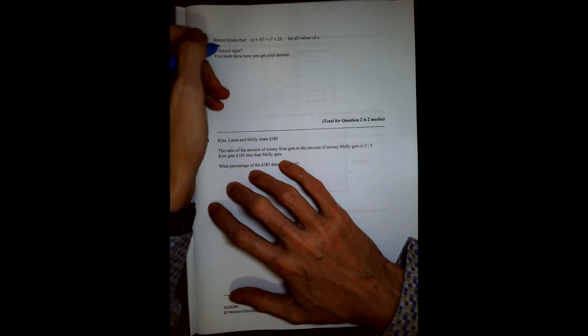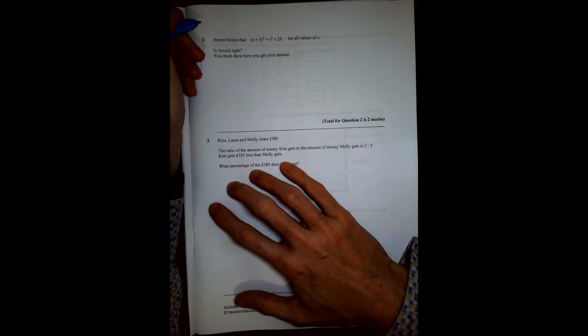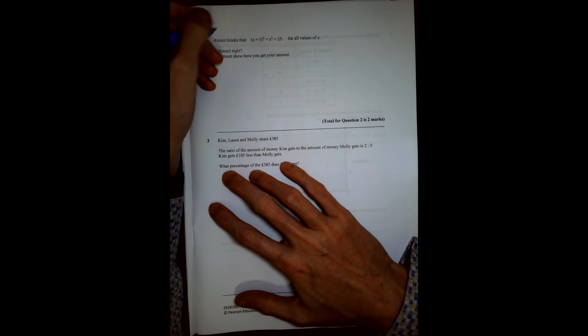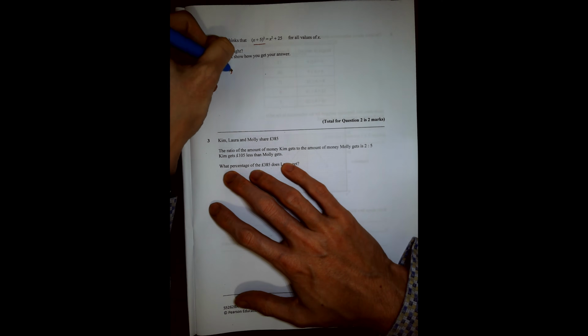Question 2. Amzol thinks that (x + 5)² is equal to x² + 25 for all values of x. Is Amzol right? You must show how you get your answer.